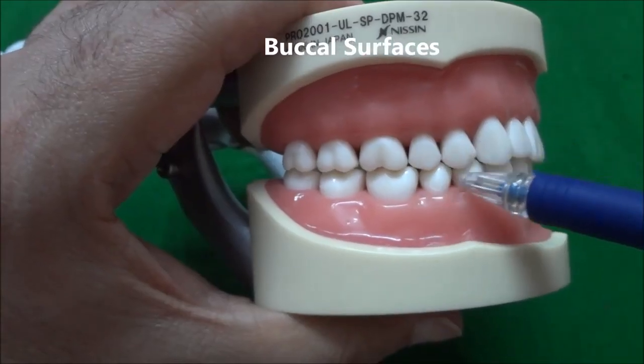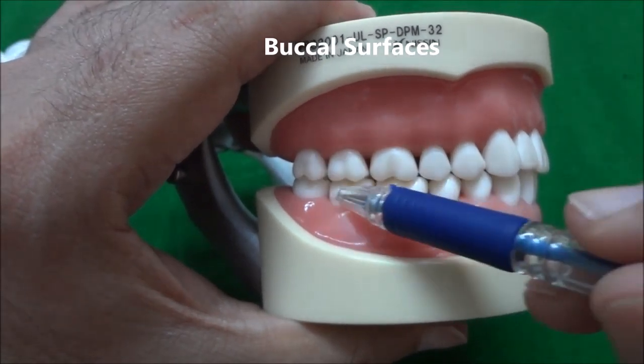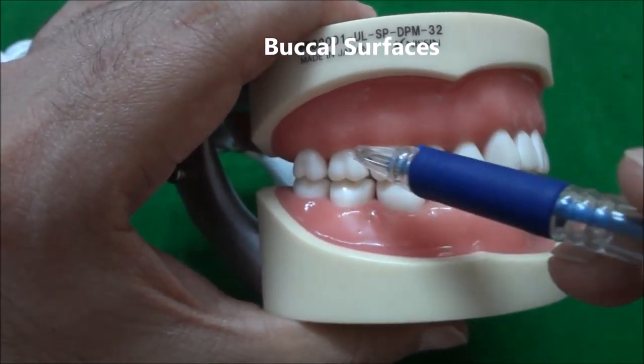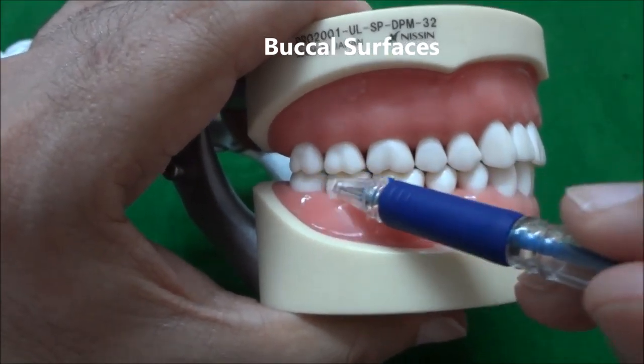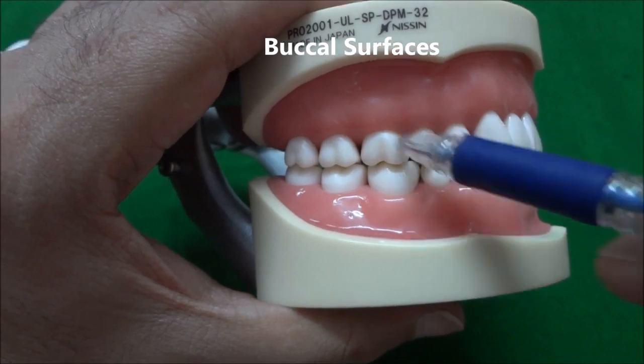These are the premolars and these are the molars. The surface that is adjacent to the cheek or the buccal mucosa, that's why this surface is known as the buccal surface.